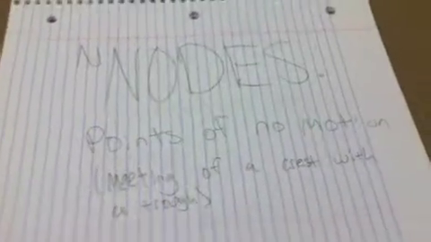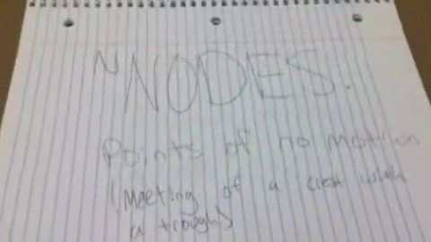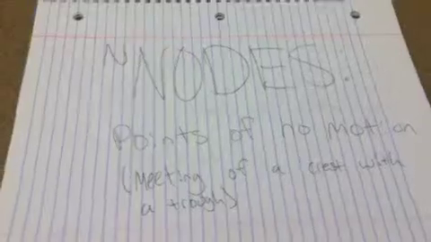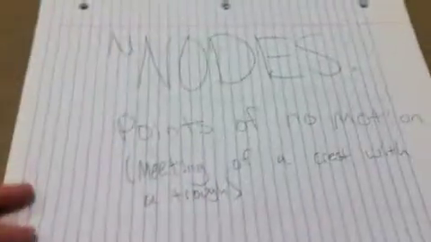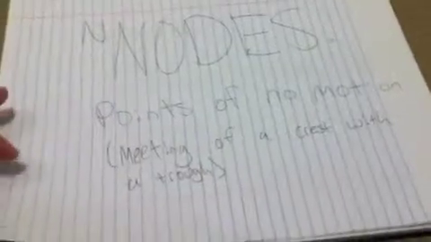Nodes. Nodes are points of no motion in sound. So they're basically the meeting of a crest with a trough. So if you're standing in a node, that means that the sound's going to be a lot quieter. And sometimes they just occur randomly throughout the room, or other times they occur for specific reasons.